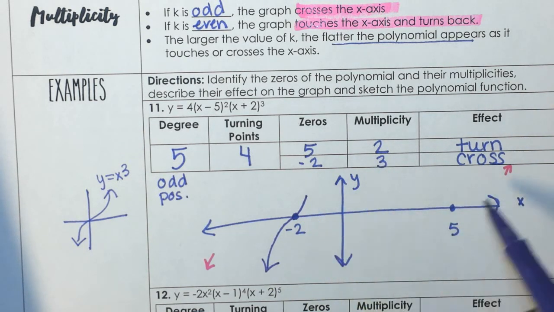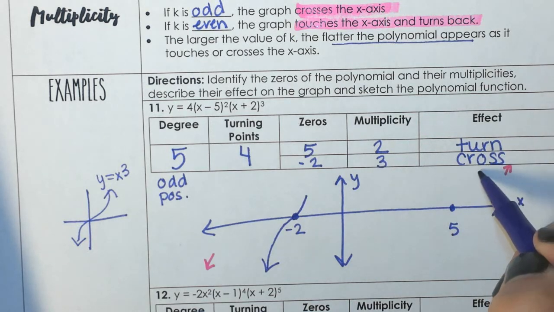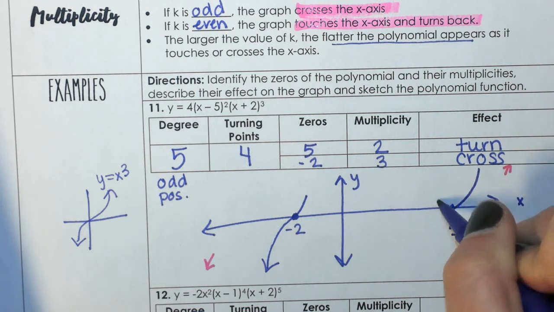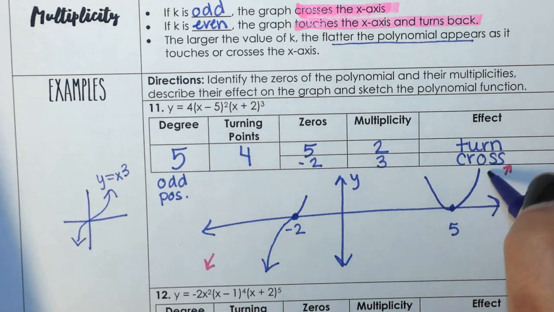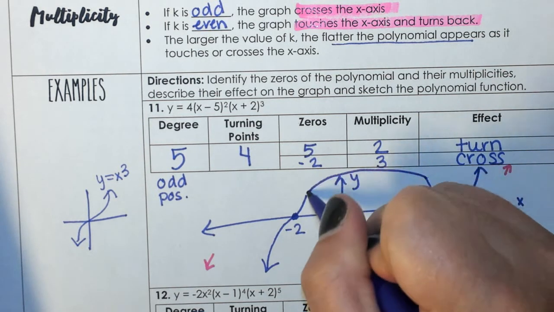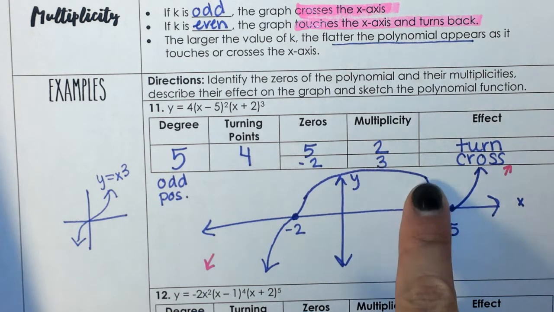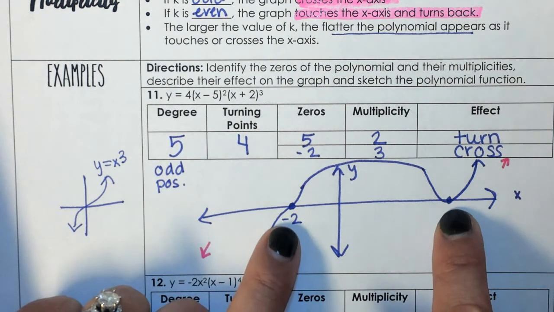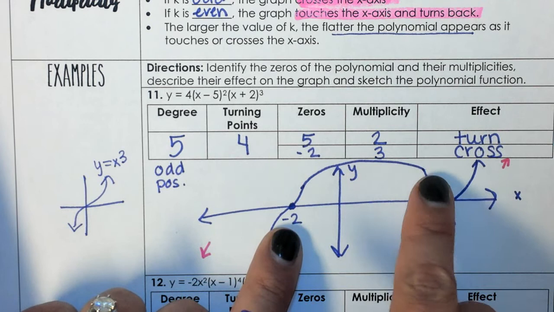And then I need to end facing up. So I know that on this side over here, I need to have a U shape touching this value where x equals 5. And I'm going to be facing up. And then what I'm going to do is just connect these two in between. I'm not really concerned about what this looks like in between. What I'm looking at is your end behavior and what it is that you're actually sketching at the particular zeros. I don't mind what's going on in between.